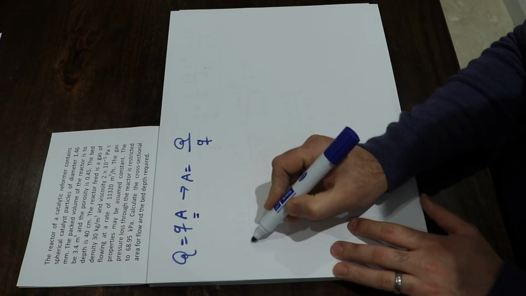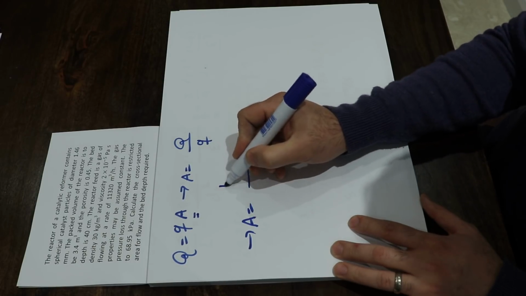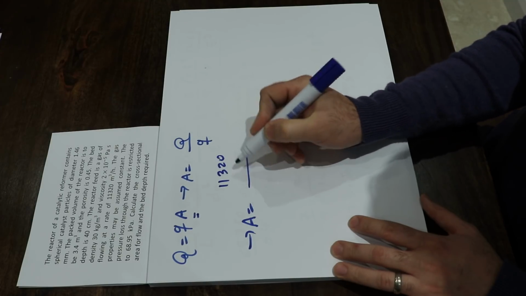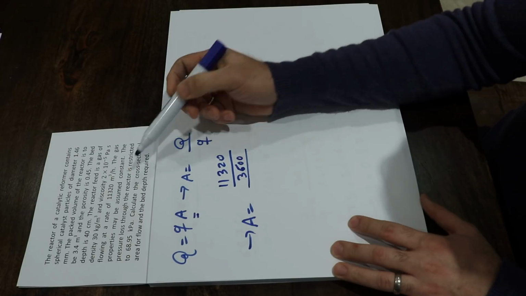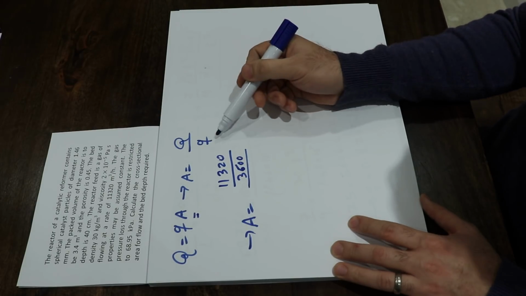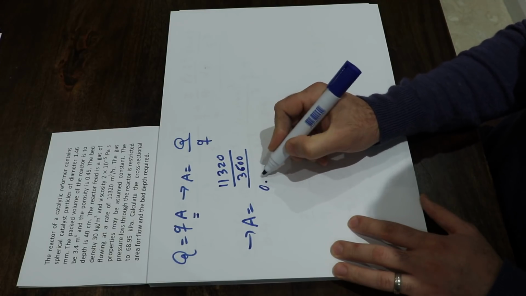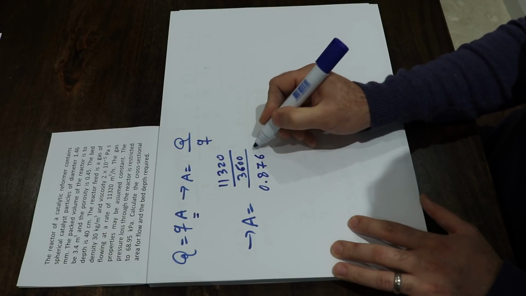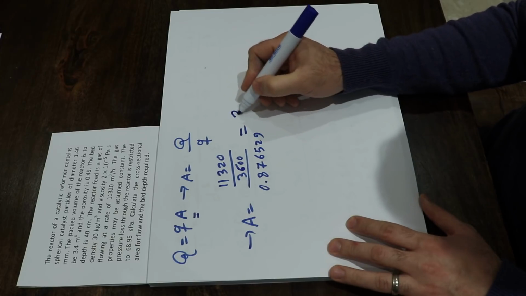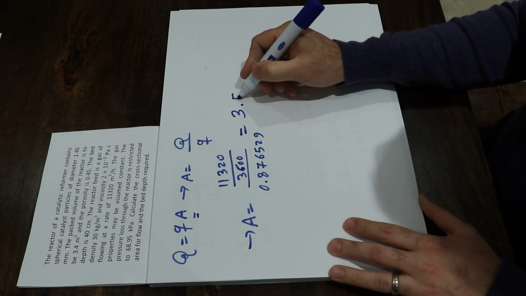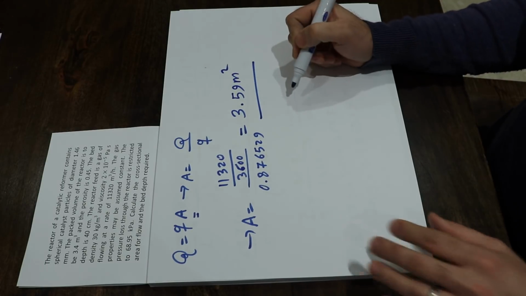So that means area will be equal to Q, that is 11,320, but I divide it by 3,600, okay, to convert the unit of cubic meter per hour to cubic meter per second, divided by Q. And Q you already calculated, which is equal to 0.876529. And if you do the calculation, you will get area A equal to 3.59 square meter. And that is the final answer.